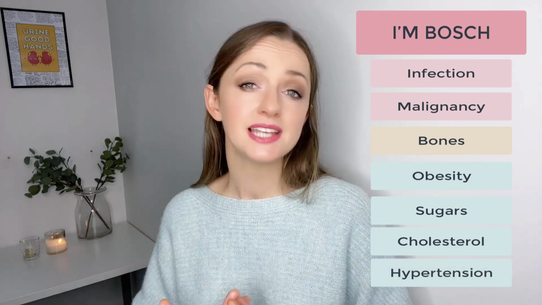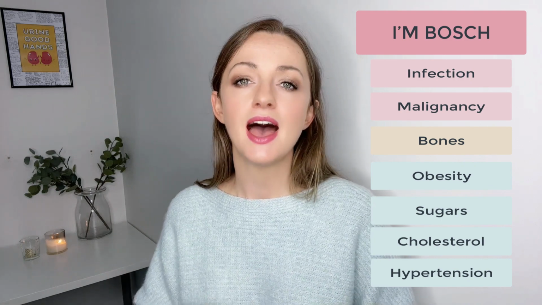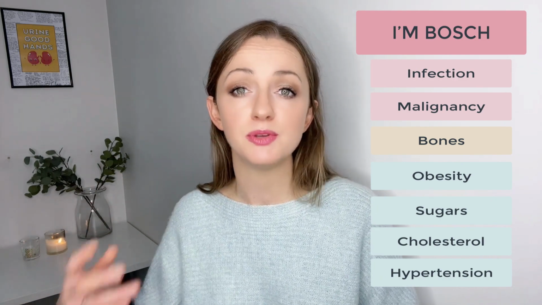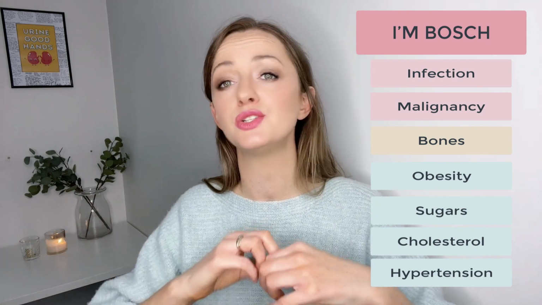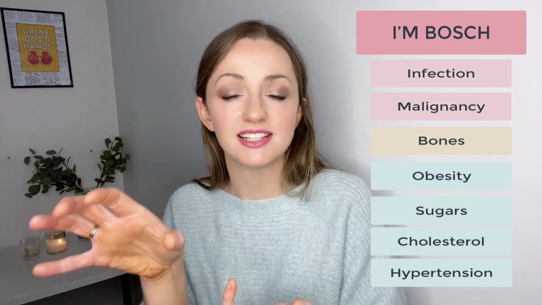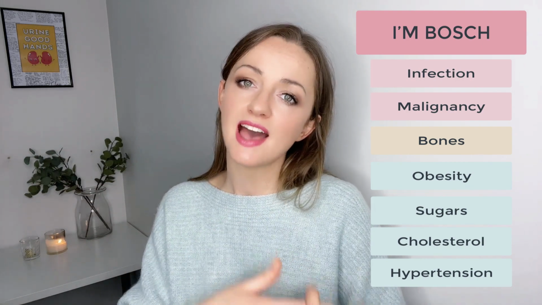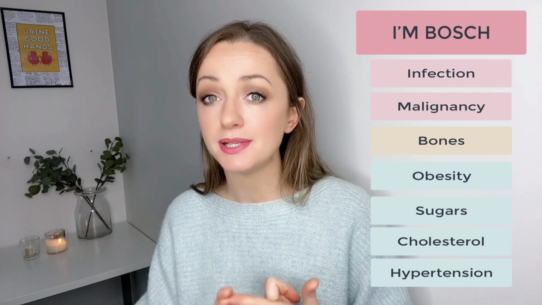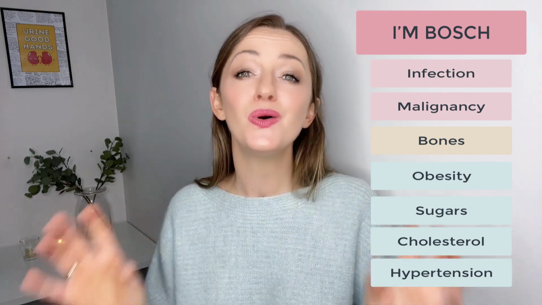Now, of course, bones and obesity are particularly relevant to patients who are on steroids. And diabetes can be caused by steroids, but also calcineurin inhibitors and mTOR inhibitors can contribute to this risk as well. So it's relevant to patients on all of those medications. And when it comes to those cardiovascular risk factors at large, both steroids and calcineurin inhibitors can cause hypertension and hyperlipidemia.